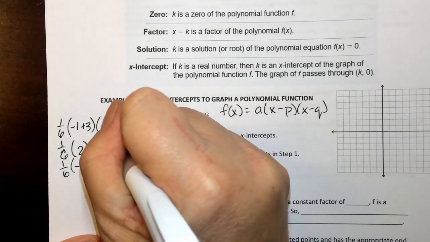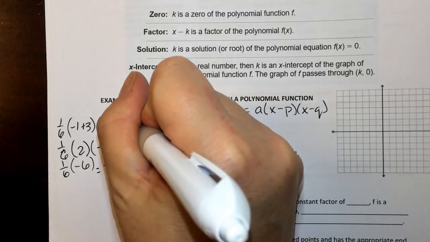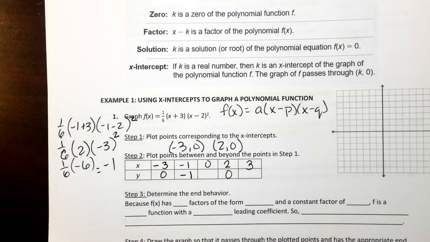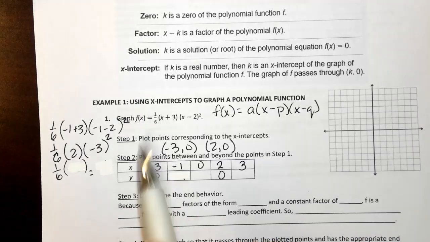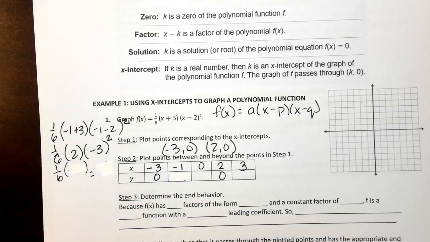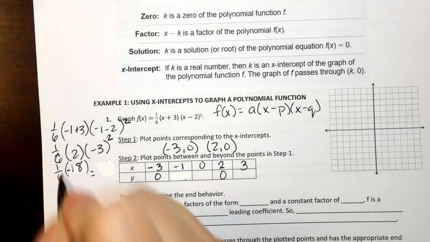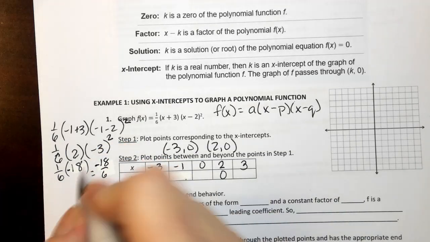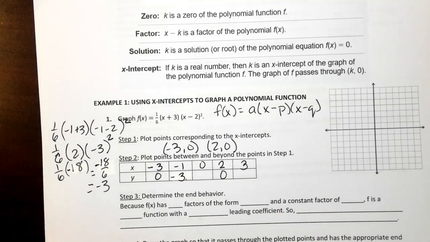All right, I had to pause it for a minute because I had a mistake and I couldn't figure out where it was. I totally forgot to bring over the square. So negative 3 squared is 9, so that changes our answer. Okay, so let's go back. I got ahead of myself. Negative 3 squared is 9. 9 times 2 is 18, and it is negative. So we can look at this as negative 18 over 6. If you divide that, what do you get? Negative 3. So when x is negative 1, y is negative 3.